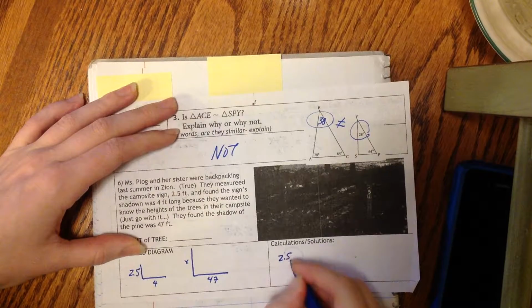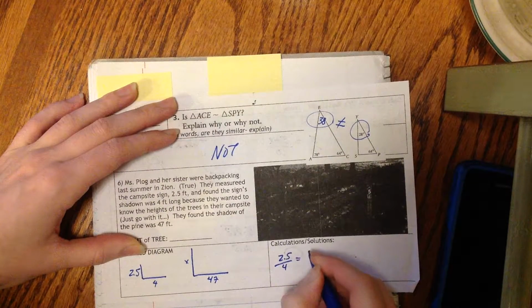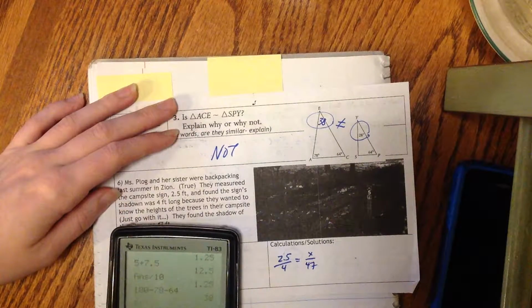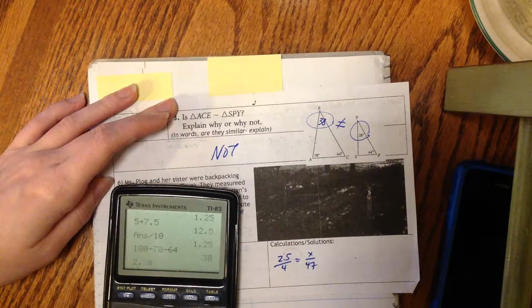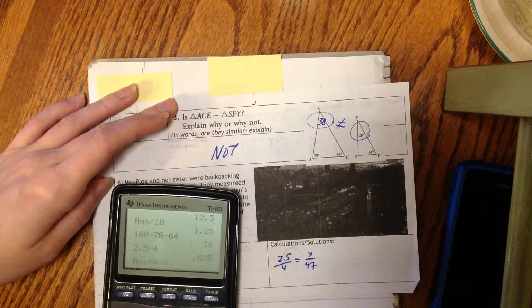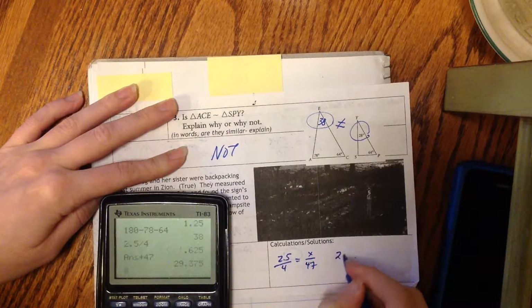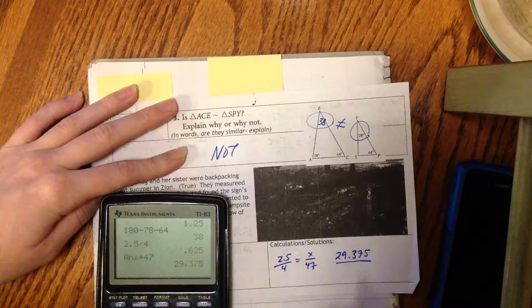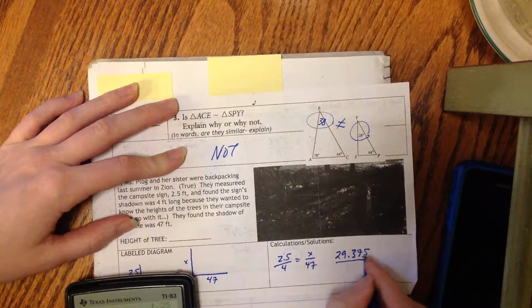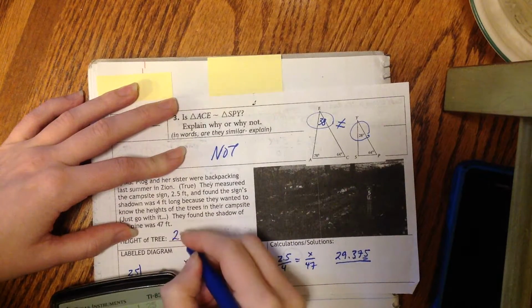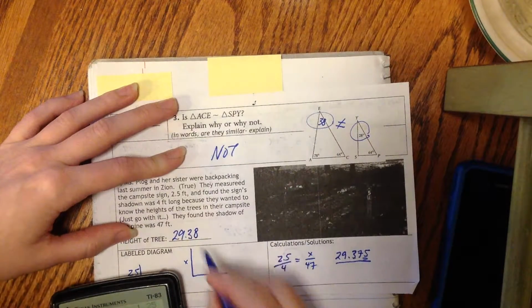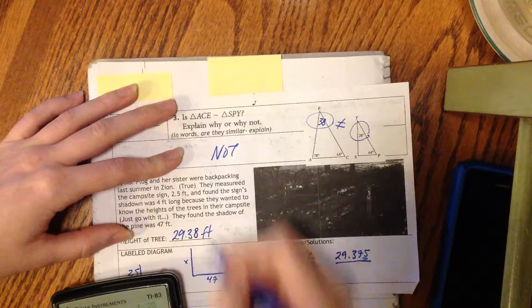A lot of ways you can set it. I'm just going to set up the sign proportion over the tree proportion. Okay, and when we get that, I'm going to choose to divide this side first and then multiply by 47. I get this, 29.375. Because it's even to the third decimal, I would take that, or if you're going to round, remember 5 rounds up. And I had a lot of people round incorrectly. Don't know if you just didn't look correctly. Right there. That would be our final answer.